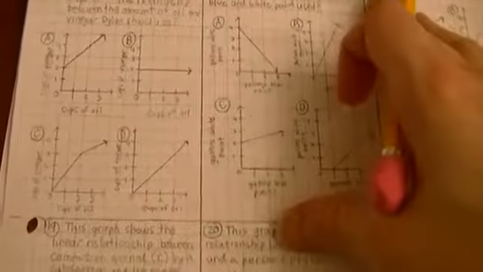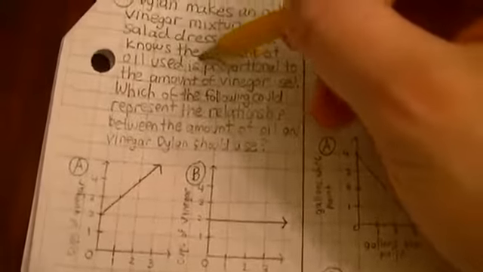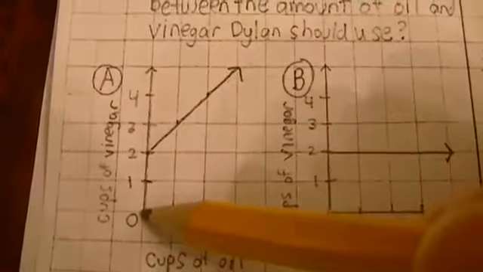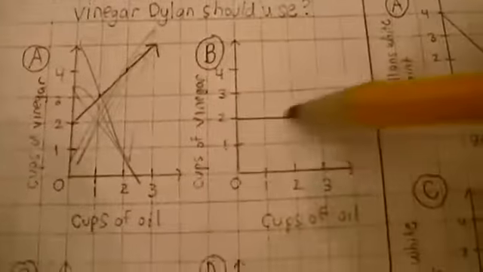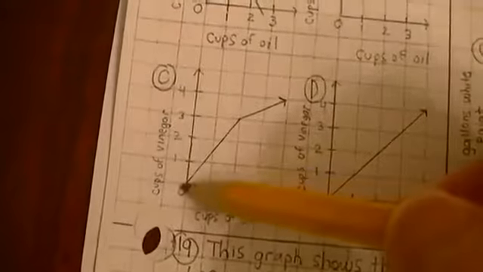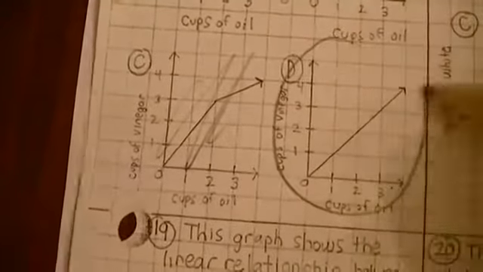Dylan makes an oil vinegar mixture as a salad dressing. She knows the amount of oil used is proportional to the amount of vinegar used. Which of the following could represent the relationship between the amount of oil and vinegar Dylan should use? Okay, so the key word here is it's a proportional relationship. So you need to look for a proportional graph. This one, it's linear, but it's not proportional because it doesn't cross through the origin, so no. Here it's linear, but it doesn't go through the origin, so no. This one, it starts through the origin, but it's not linear. This one, it fits the criteria, so this is the graph.